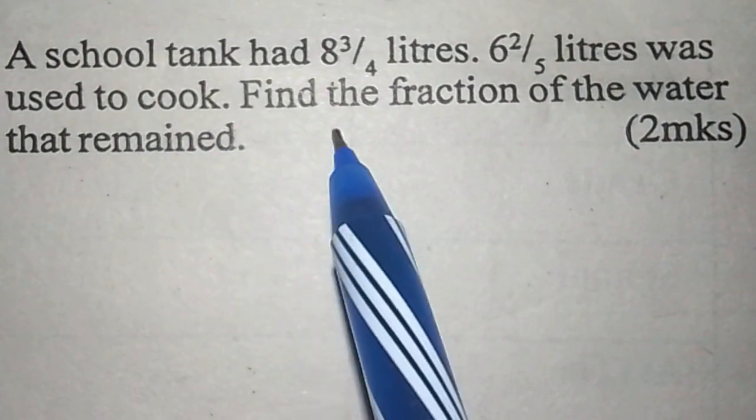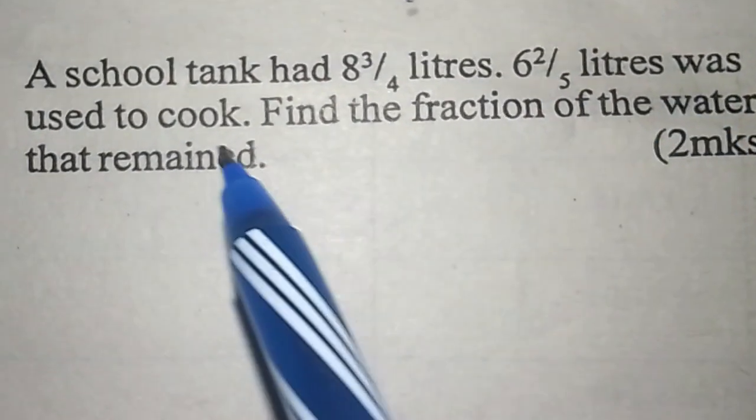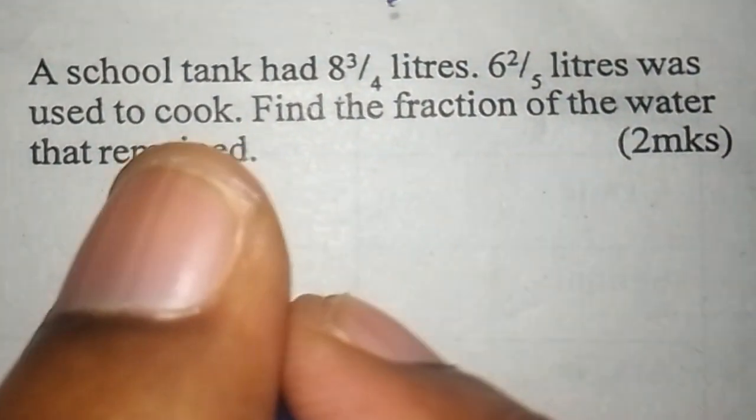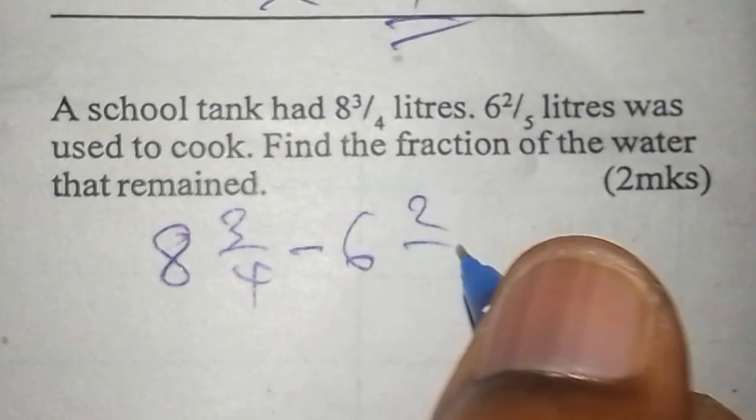A school tank has 8 whole and 3 over 4 liters. 6 whole and 2 over 5 liters was used to cook. Find the fraction of the water that remained. So that is subtraction. So 8 whole and 3 over 4, subtract 6 whole and 2 over 5.